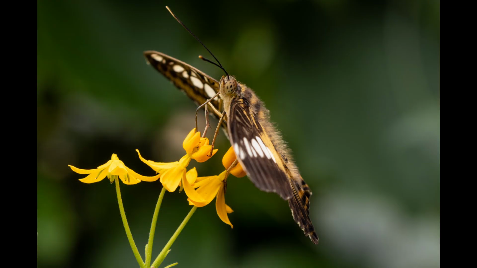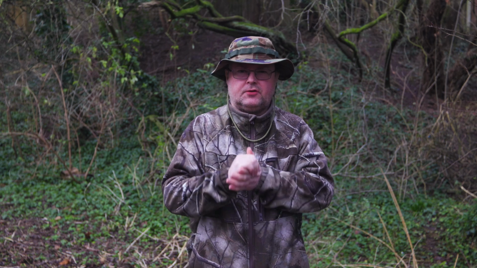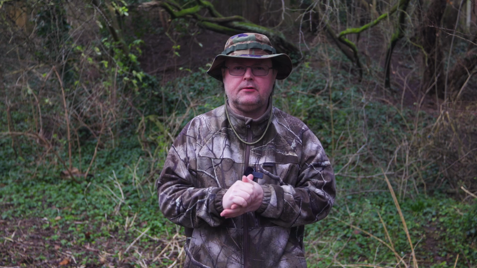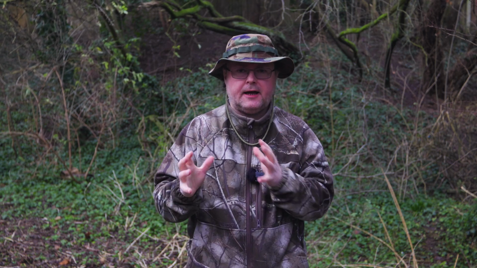I like this image quite a bit. It has an intimacy and an immediacy to it whilst showing off the butterfly and in particular the eyes. This isn't to say that you should go out with just one type of image in your head and only look for that image. You adapt as you go along.